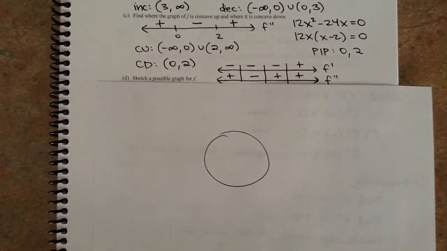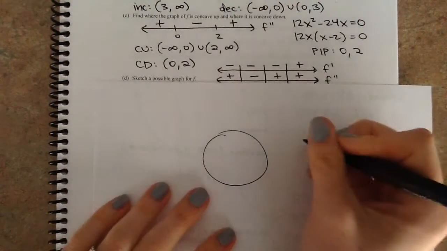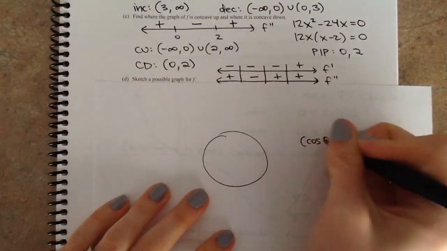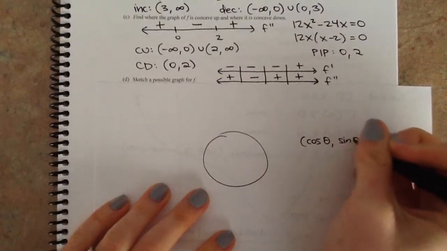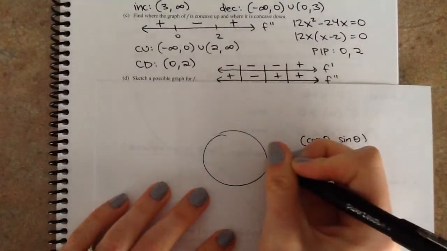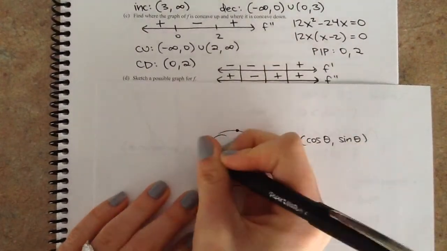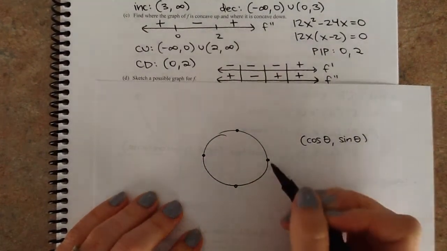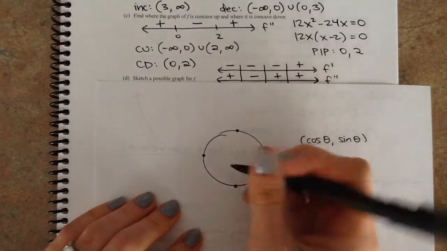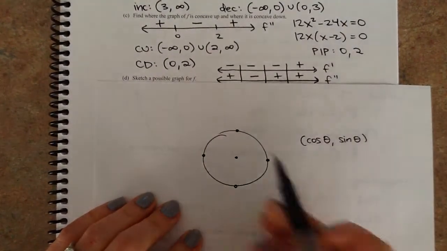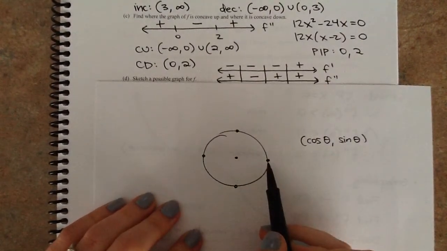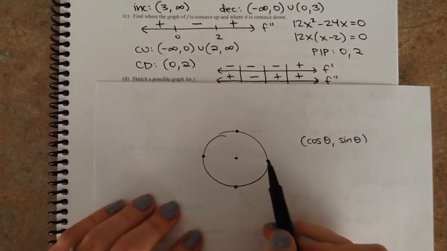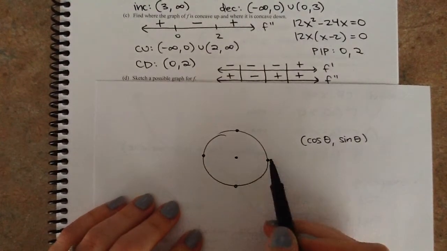So here's a couple features that would be really good to know: x always goes with cosine and y always goes with sine. So these four you guys should know very quickly. So this is 0, 0. If you go 1 unit over, that would make the cosine 1, but the sine is still 0 because you went 1 x value over.